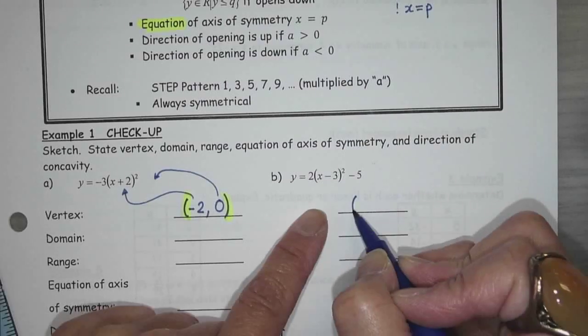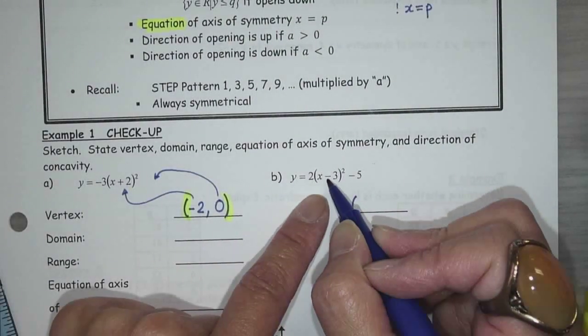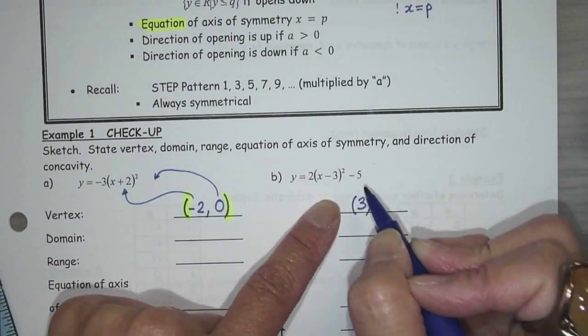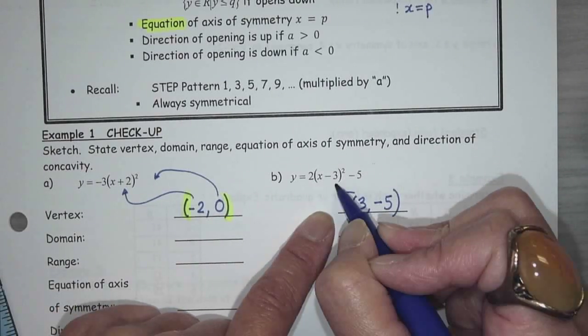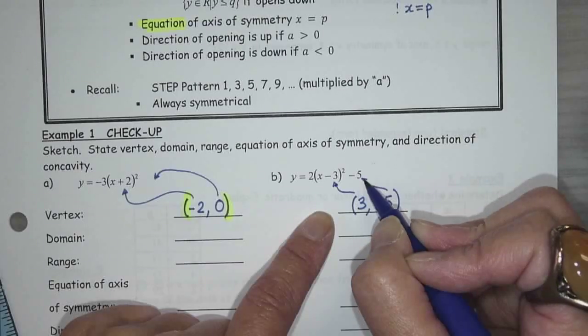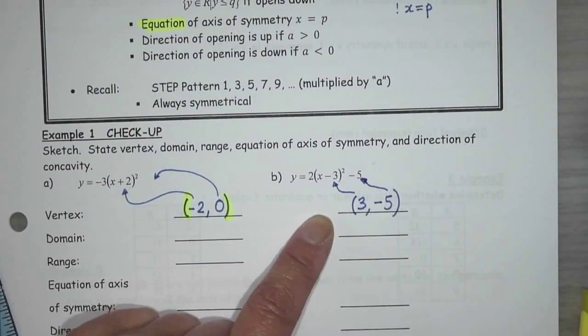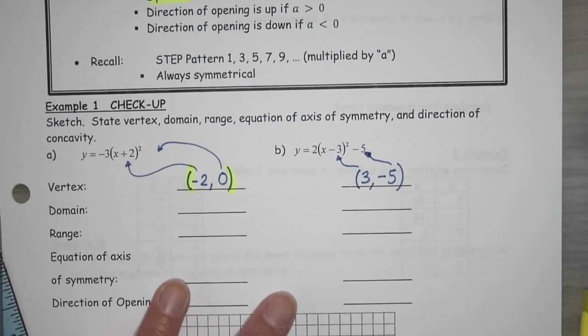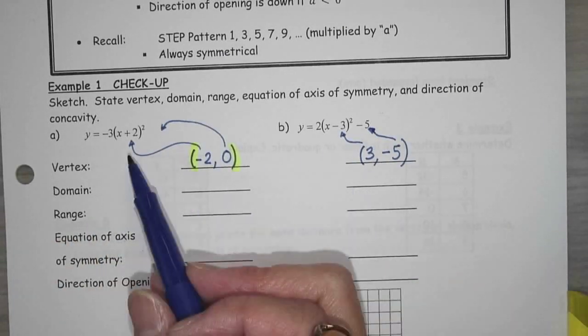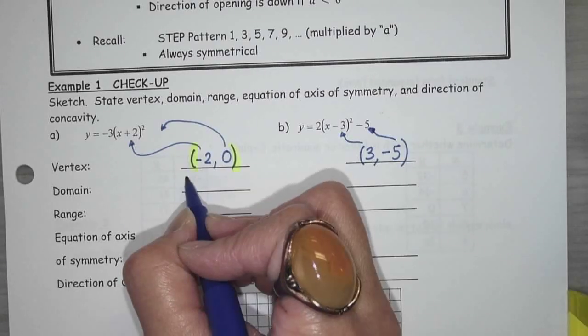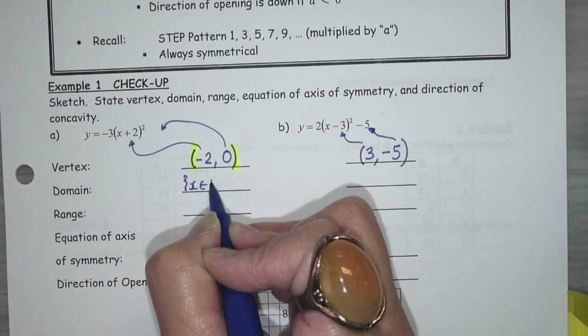For this one, the vertex would be, in contrast, that's a -3, so it would be a +3. And here, -5, so it'd be a -5. Again, you get that from here and from there. The domain for any parabola, any quadratic function, is going to be x is an element of real.